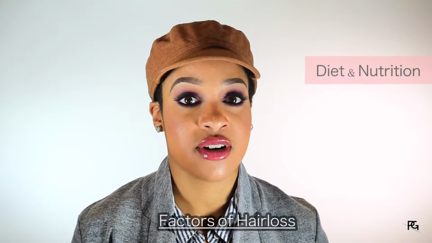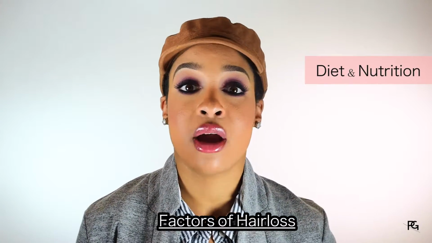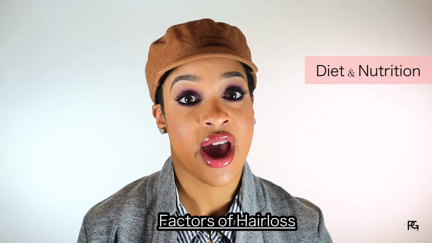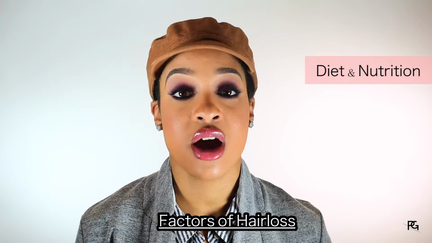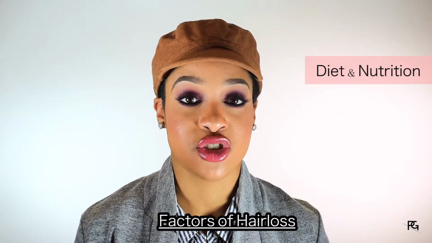Now that we have gone through basic hair anatomy and the various different types of hair loss, let's talk about how and why hair loss occurs. Diet and nutrition is the first thing that we need to cover. What we put in our body has a strong indication of how our hair grows at times. So think of your hair as a plant. Drinking more water will cause healthier, stronger hair.